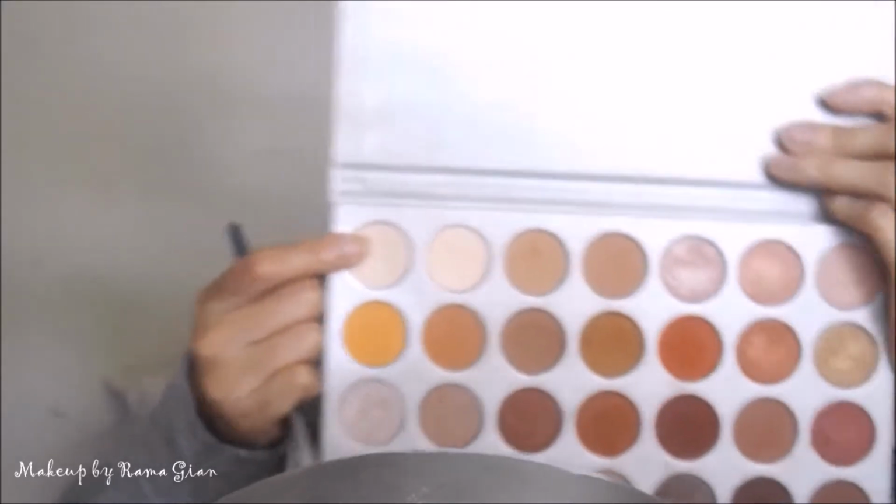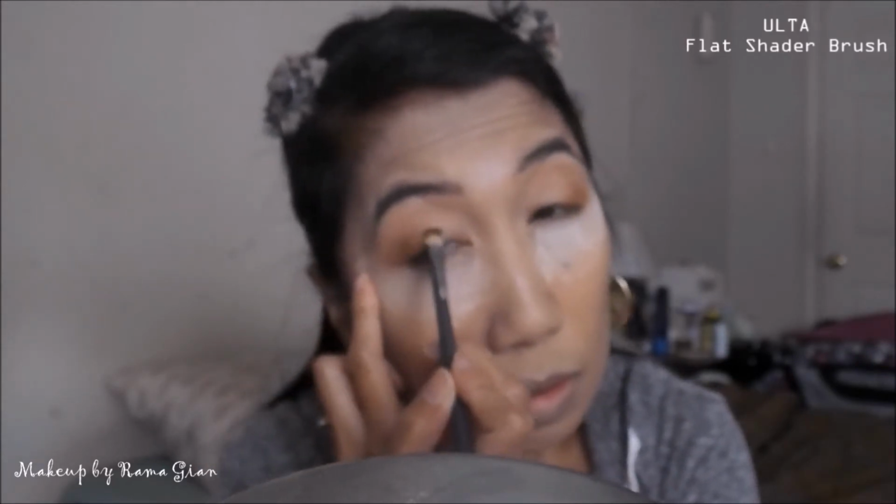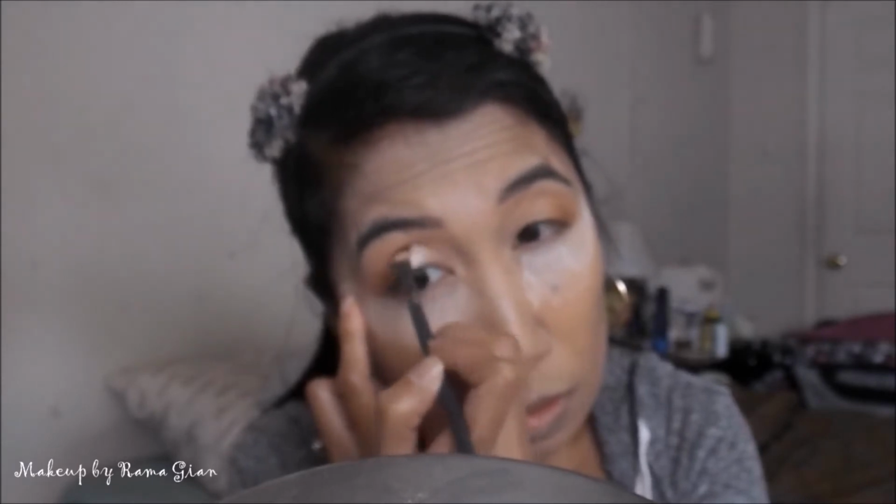For the middle of my lid shade, I'm first going to take the shade In Light, and I'm dipping my flat shader brush into this Cover FX illuminating spray just to intensify that shade a little bit. And I'm just going to pack that right on the middle of my lid. I'm also going to let that transition into the shade for the outer corner of my eye.